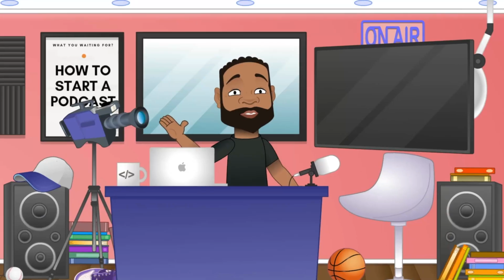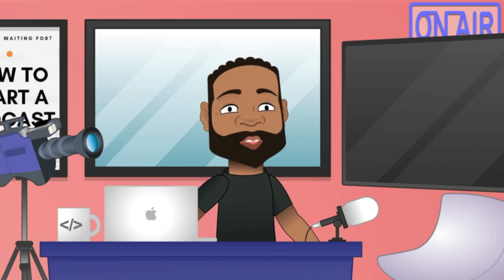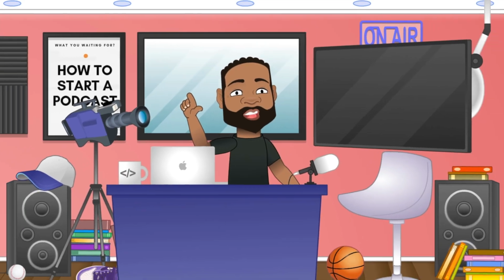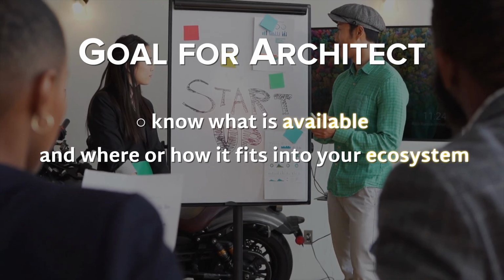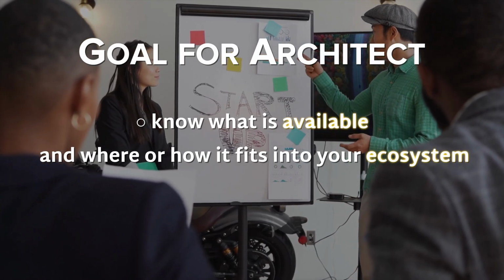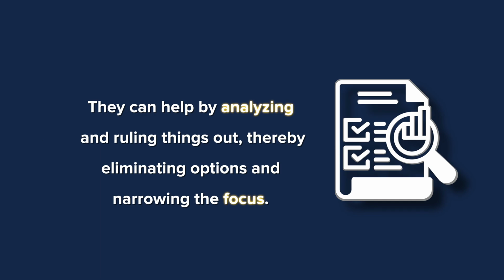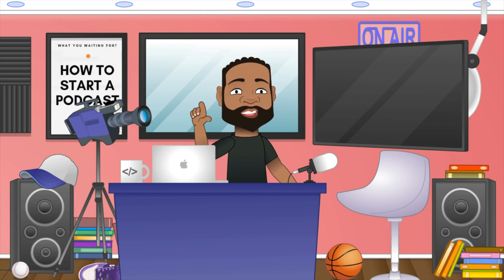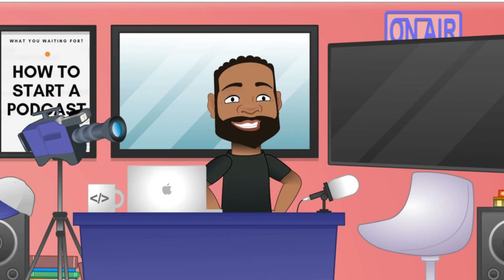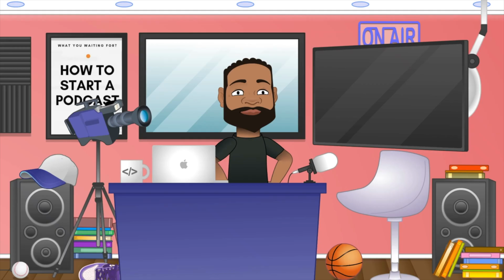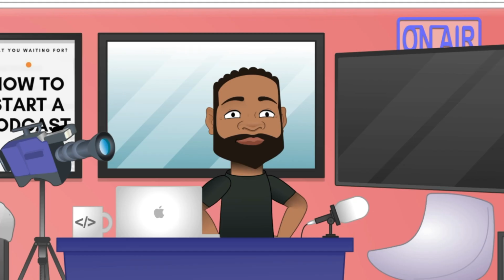So what is software architecture? Let's break that down first. Software architecture is difficult to succinctly define because it's a constantly moving target. But the way I like to think about it, the goal for an architect is to know what's available and where or how it fits into your ecosystem. They can help by analyzing and rolling out things, thereby eliminating options and narrowing the focus. So in some ways, cloud offerings, AWS, GCP, made their jobs a lot easier, but there are new products these platforms are rolling out, which is now making their job a little bit harder.